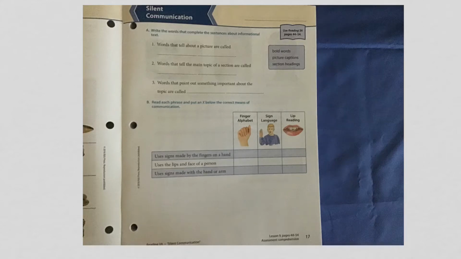All right, third grade, we are back with video number 2 for reading. This is workbook page 17 and 18.